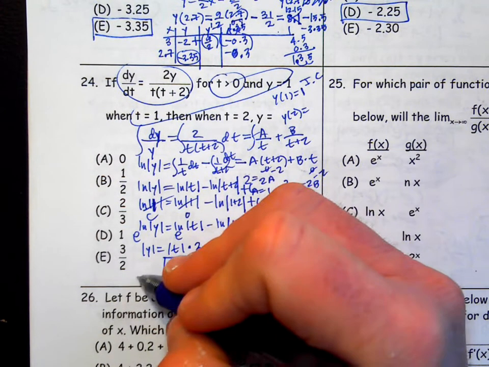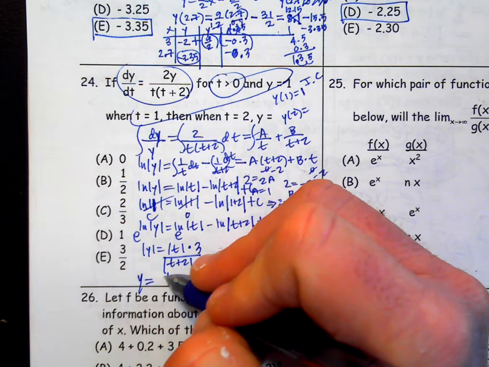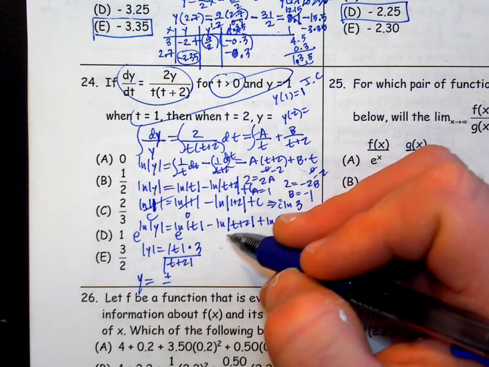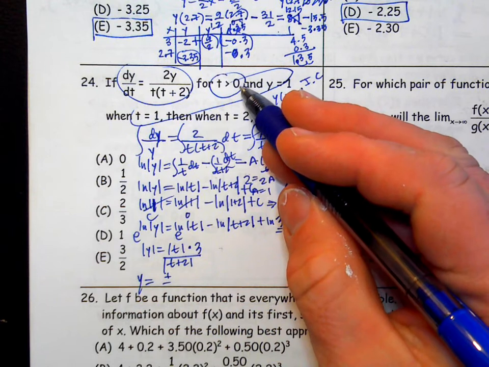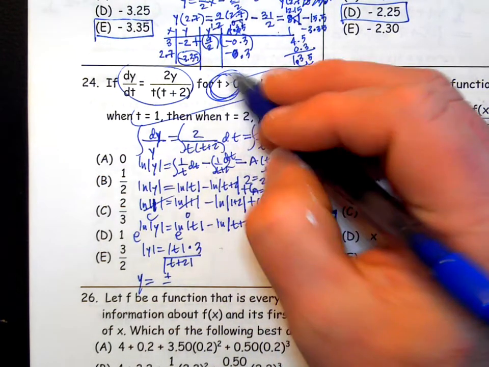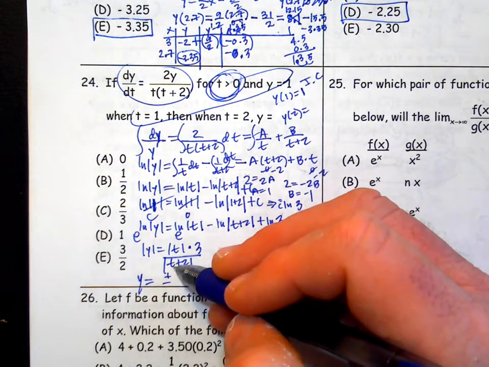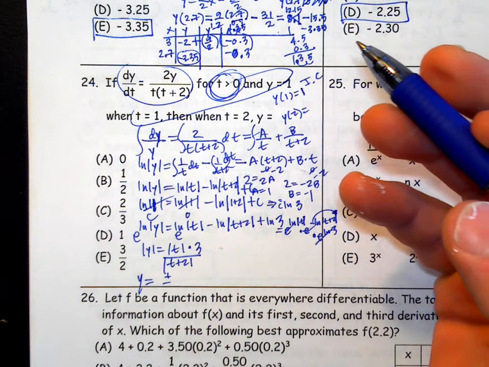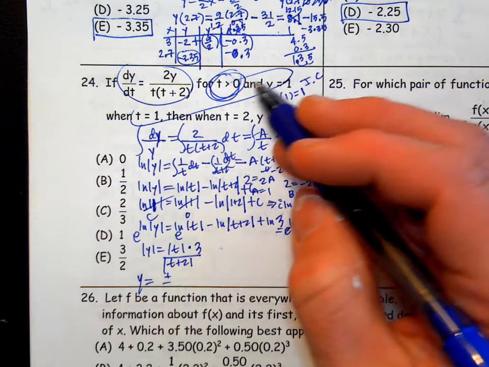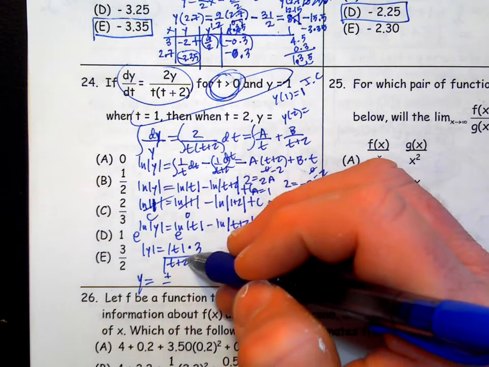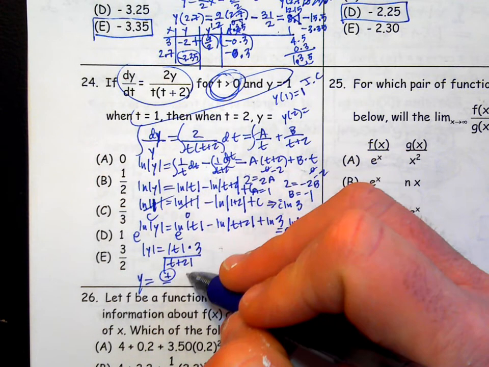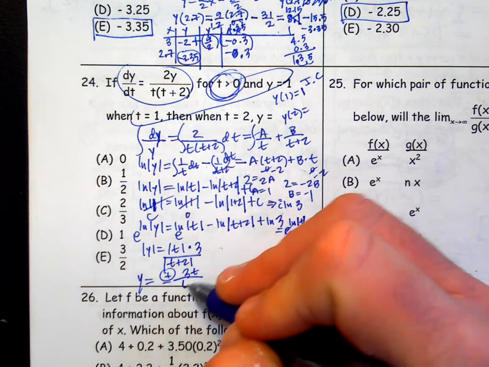So then got to get rid of the absolute value, so we got to do plus or minus. It did say that t is positive up here. That means that this is always positive, that's always positive. We can go ahead and get rid of those absolute values. If you plug 0 in, you're supposed to get 1 out. So that means we're going with the positive. And so this is your solution.